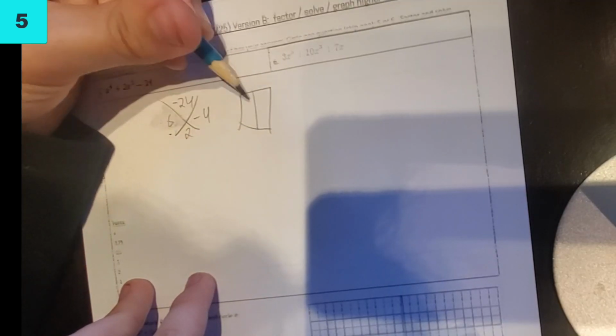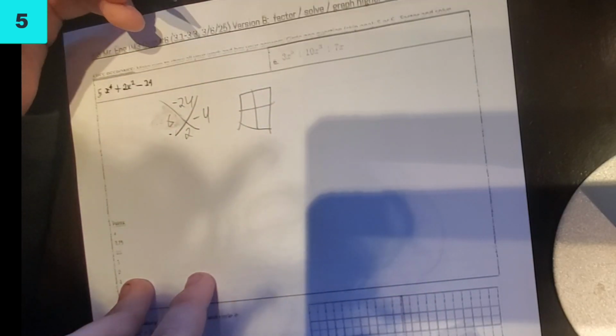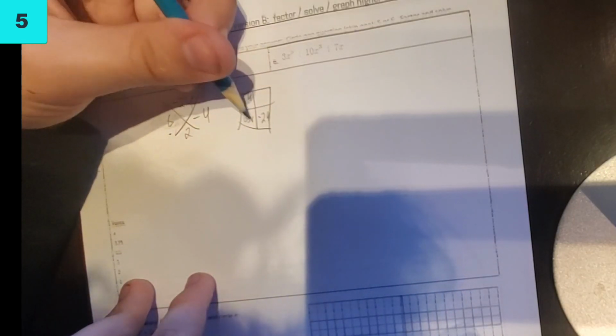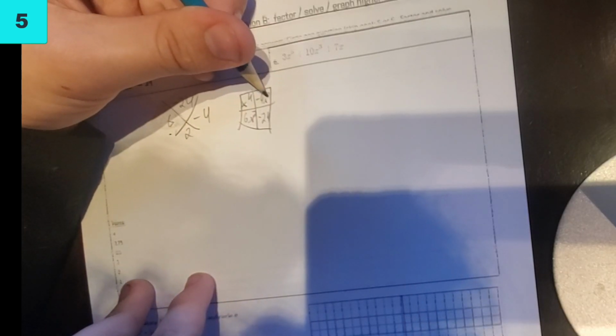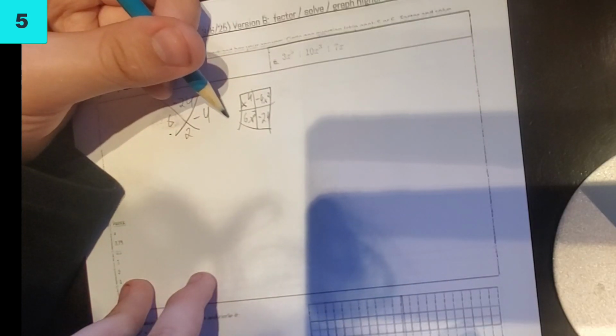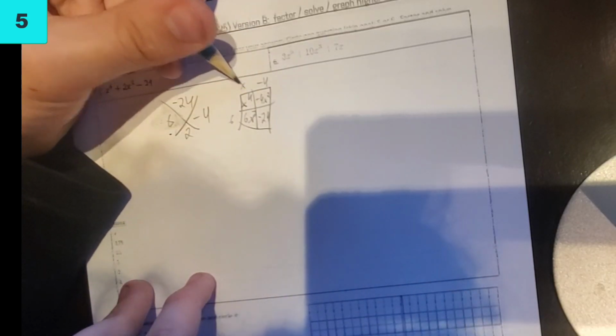So now what we'll do is put that into a box, although personally I like to skip this part since it's faster. But we'll put x to the 4th here and negative 24 here, and then we'll put 6x squared, sorry, and then negative 4x squared here, and then we will pop 6 and negative 4, which will equal negative 24, and x squared and x squared.